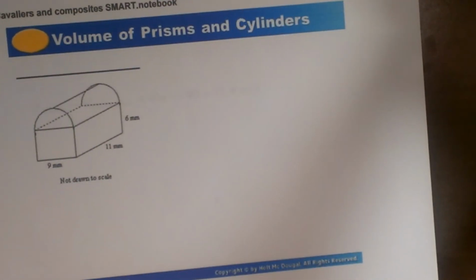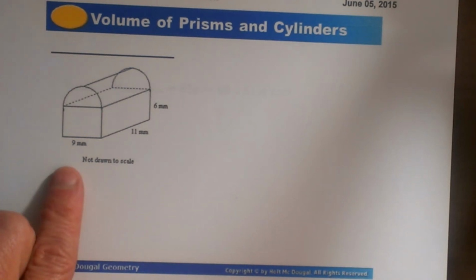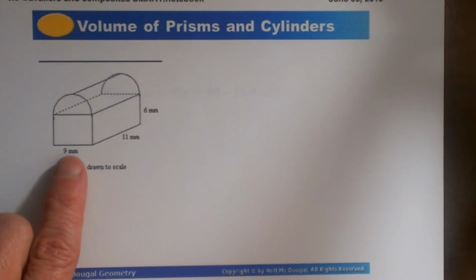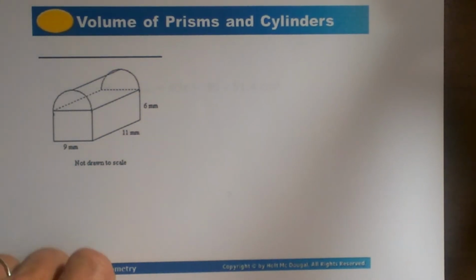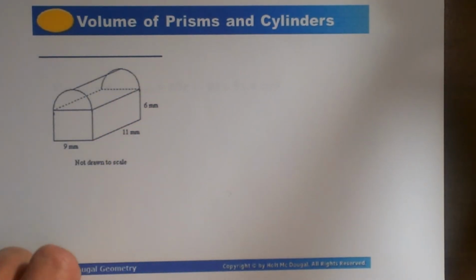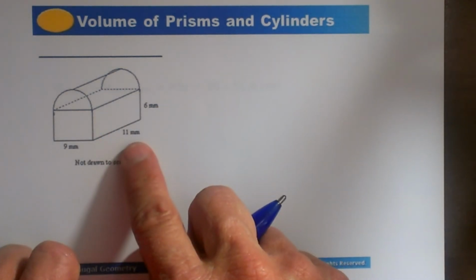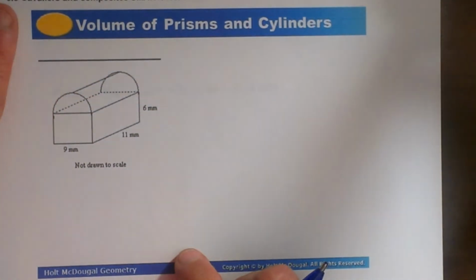Okay, let's look at a couple more of these composite figures. Okay, this next composite figure is a rectangular prism topped off with a cylinder. But what do you notice about the cylinder? The cylinder is only half of a cylinder. So let's look at this rectangular prism, and then we're going to have to figure out that cylinder part.